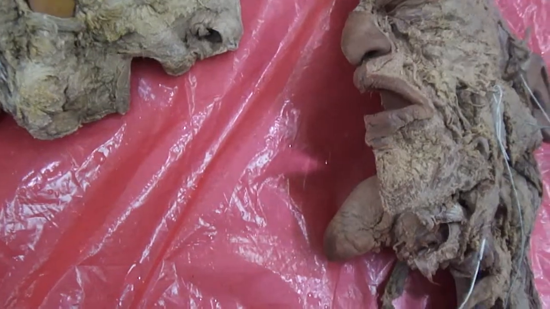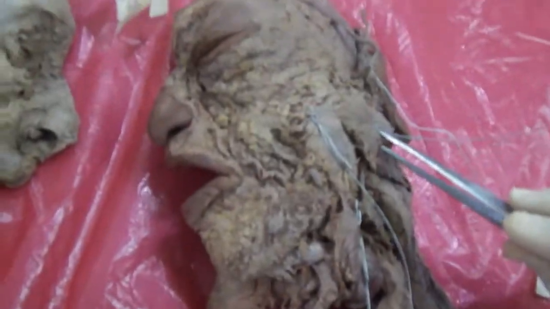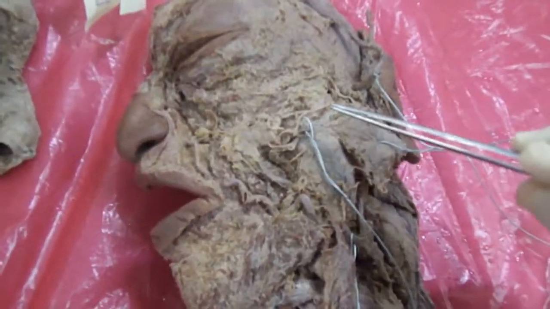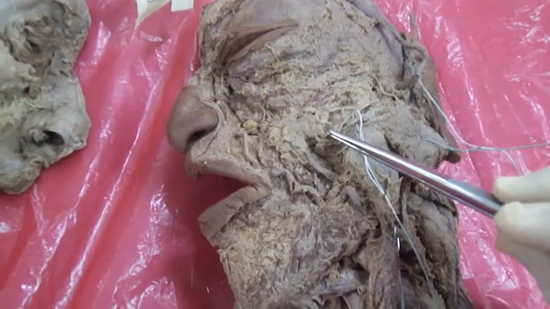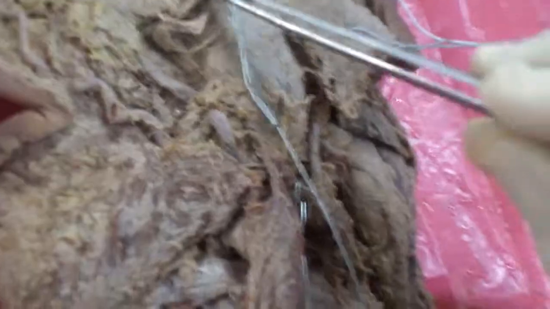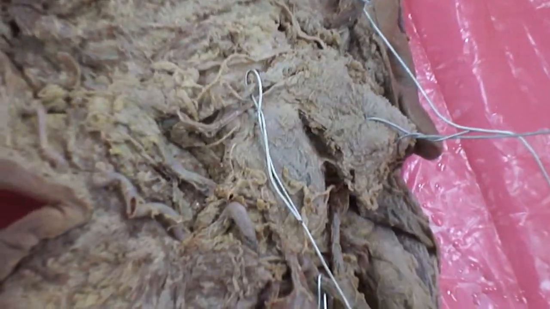This is a really nice cadaver, we can see. As I told you earlier, this is the parotid gland, and this is the parotid duct, and for sure this is supposed to be the, I won't tell you, they will answer. We've told them in the first part.